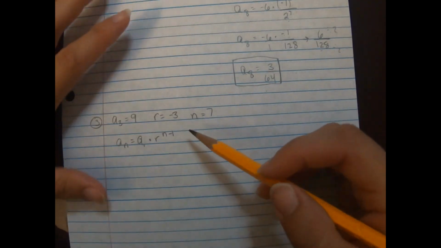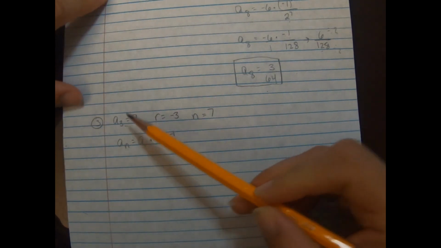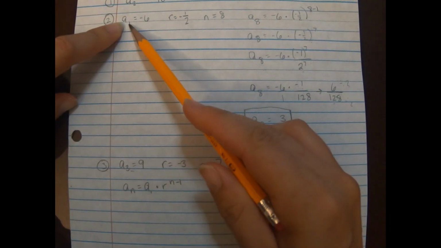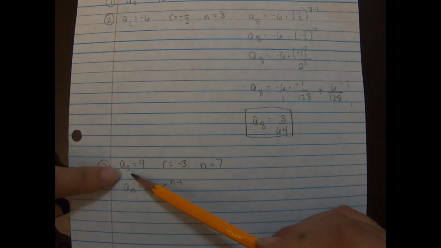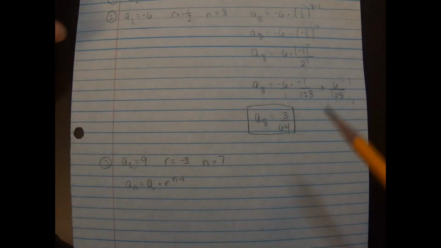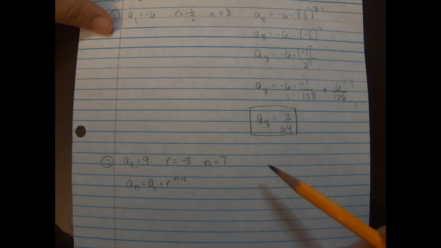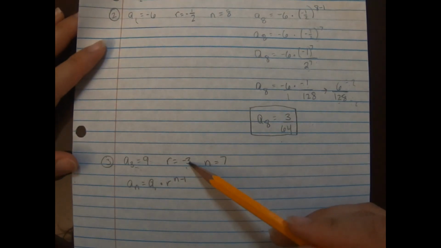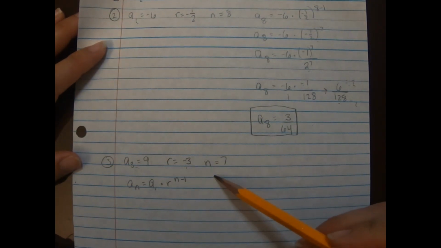Number 3. So we're given the 3rd term. Be very careful. This is different than number 2. In number 2, we were provided the 1st term, a sub 1 here. In number 3, we're given the 3rd term. A sub 3 is 9. Our constant ratio is negative 3. That means each value is multiplied by negative 3. And we're looking for the 7th term.